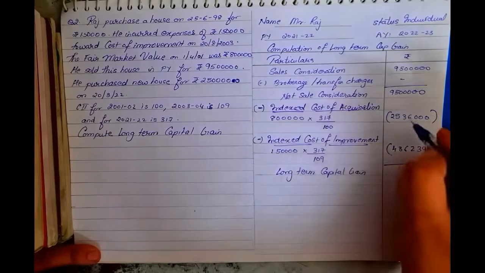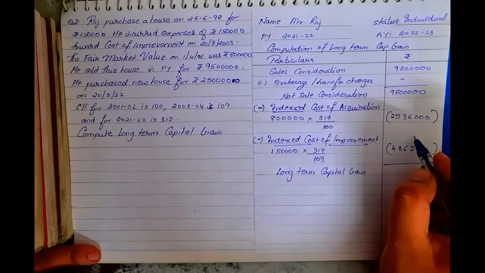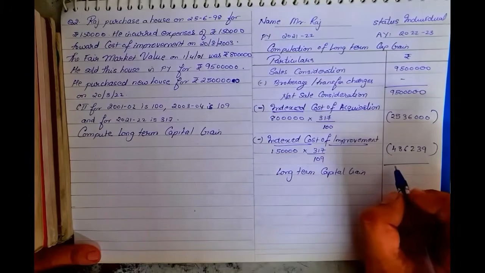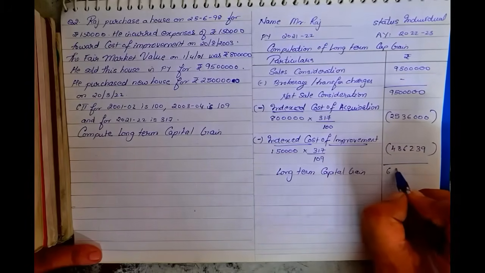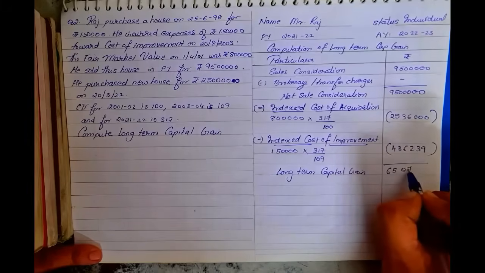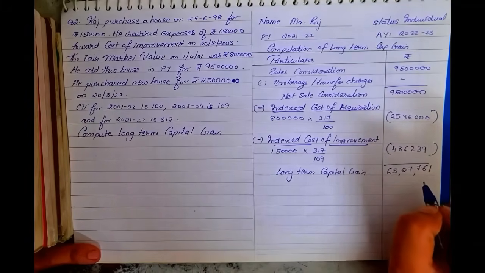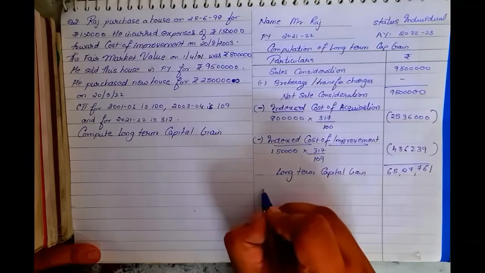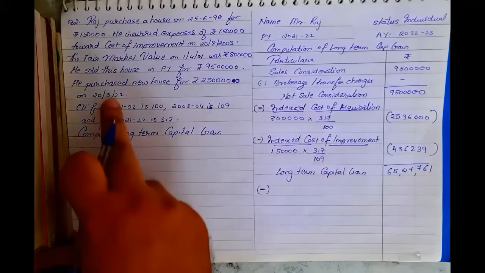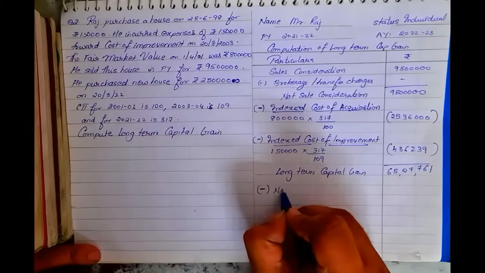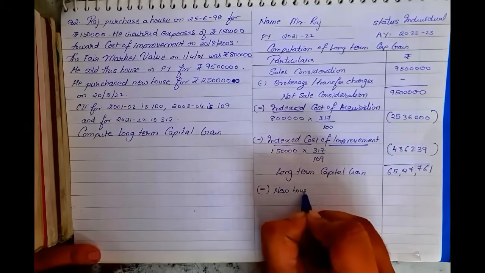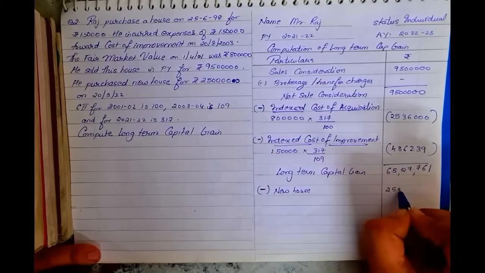So 95 lakh minus both these values will come up to 65,27,761. From there, less any new purchase or investment. So we have purchased a new house, so less new house, which was 25 lakh.